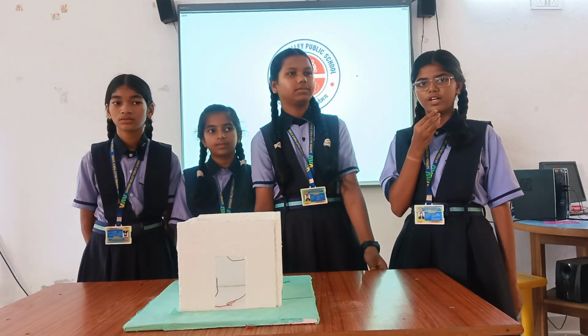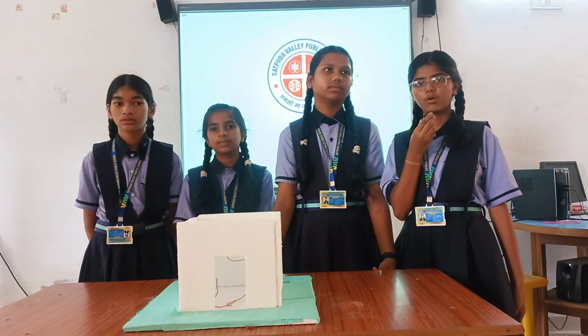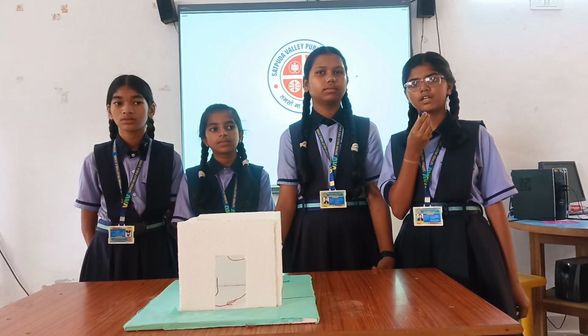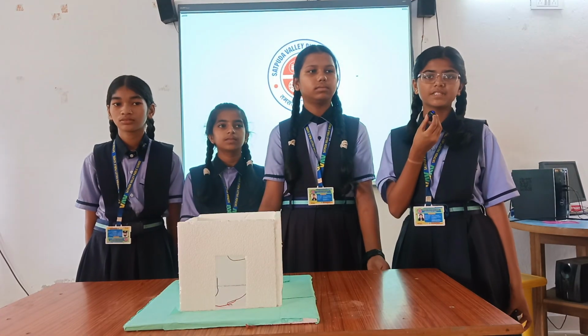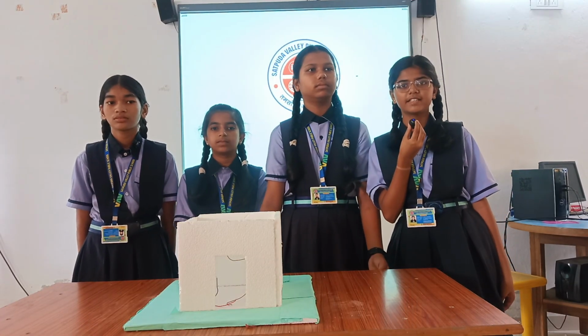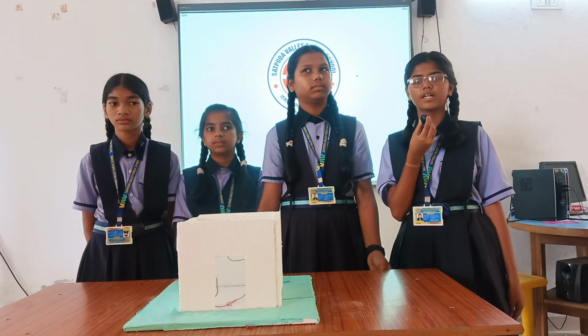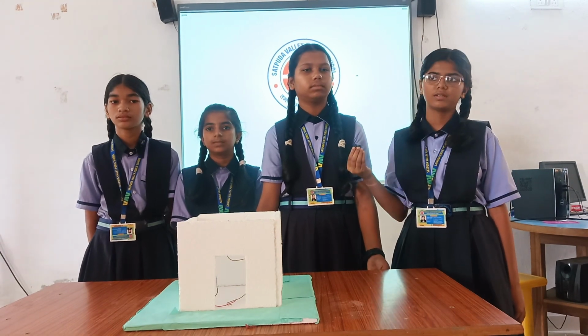Fourth, relay module. A relay module is a controller device that controls high power devices with on and off signals. Fifth, temperature sensor. A temperature sensor is a device that measures the hot and cold air in the atmosphere.